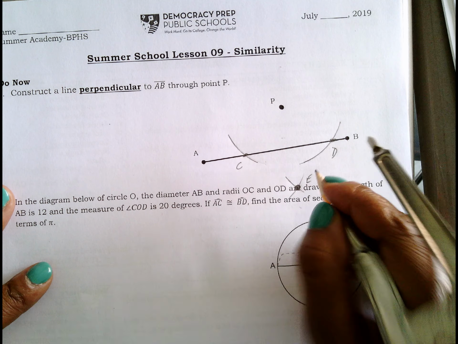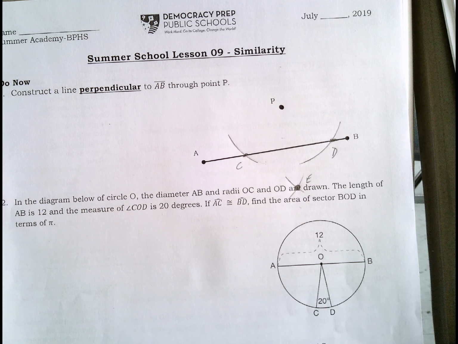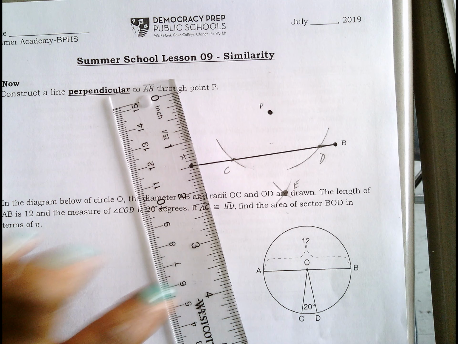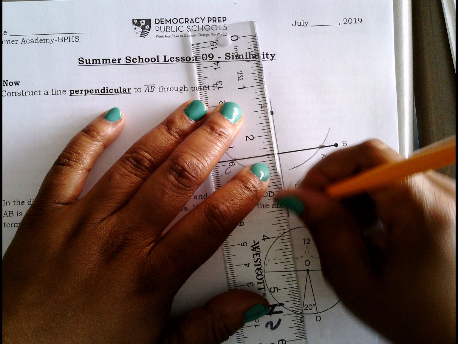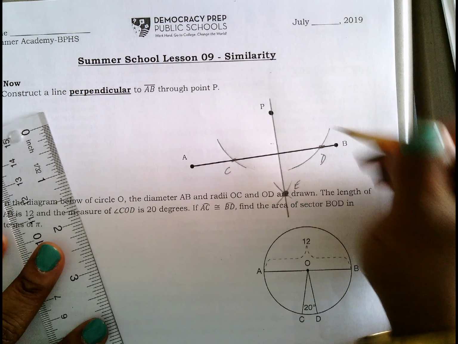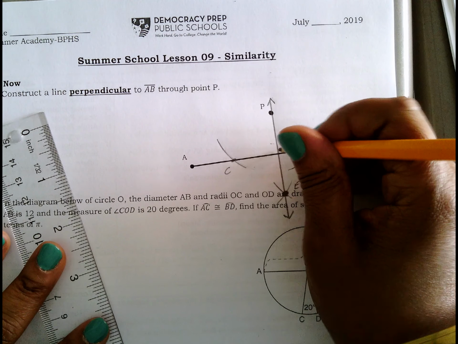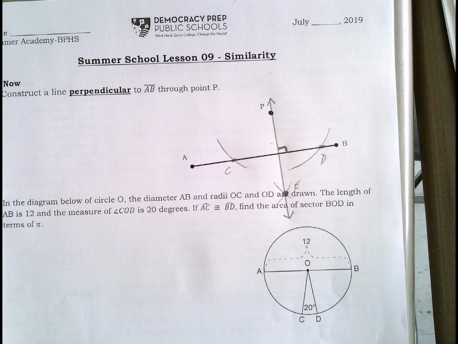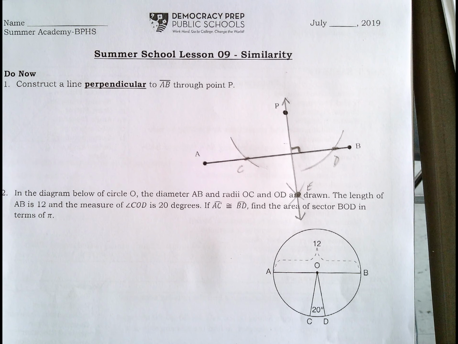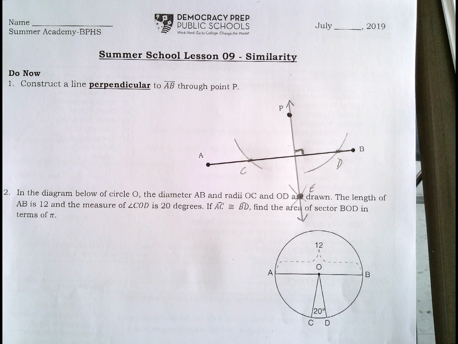Label that E, and then using a straight edge, which I have to actually get up and get, you are just going to connect these, and you've got your perpendicular line. Okay. Now for this construction, you want to indicate that the lines are perpendicular by drawing in that box. And you're finished. So if you need a little bit more guidance on this, you can always go to Math Open Reference, or you can just rewatch this video a couple times, okay?